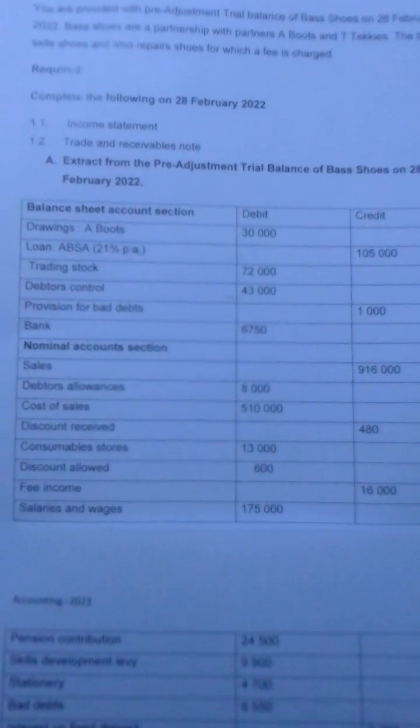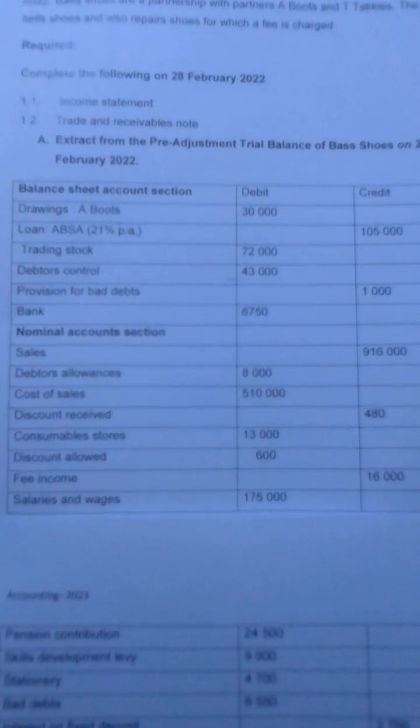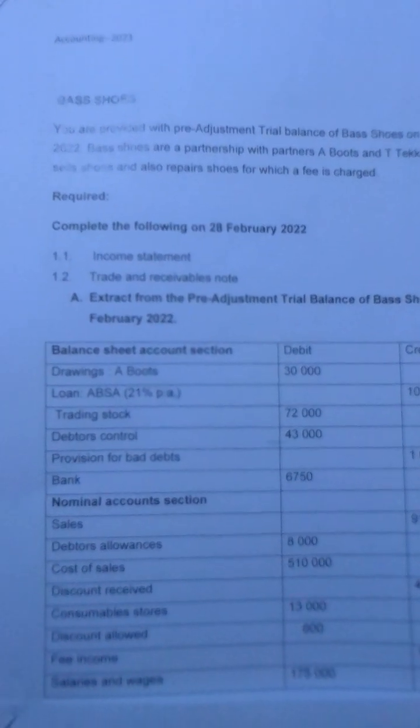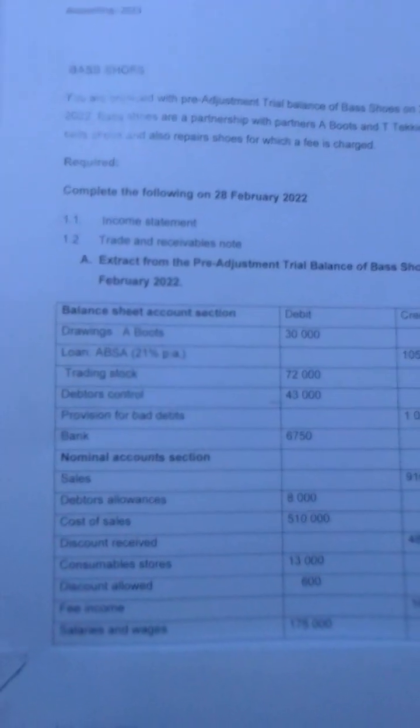Okay, welcome once again to part B of our income statement and trade and other receivables. Last time, let's go back to our answer book, we ended by calculating the gross operating income. Now we are supposed to move on to the operating expenses and hopefully we'll finish up to the net profit for the year. Okay, so we have got discount allowed here.